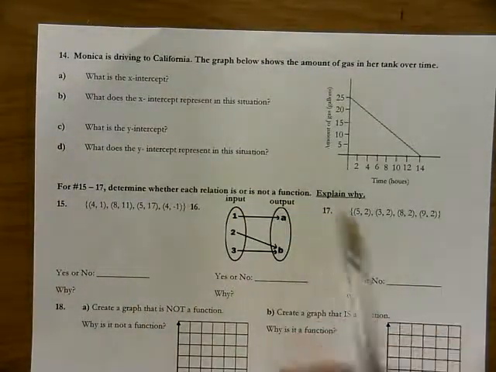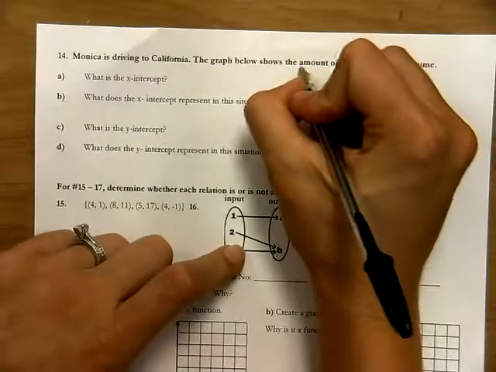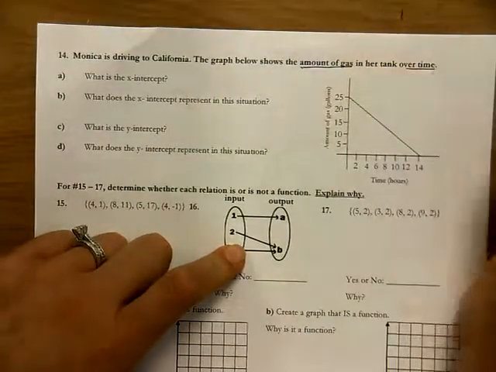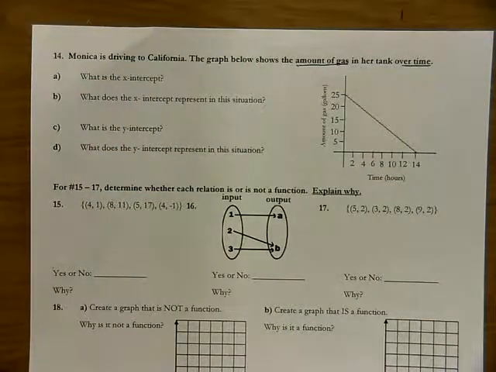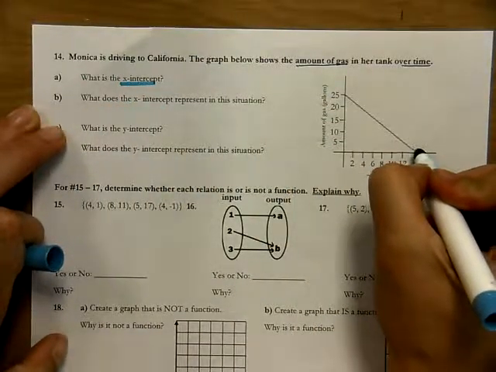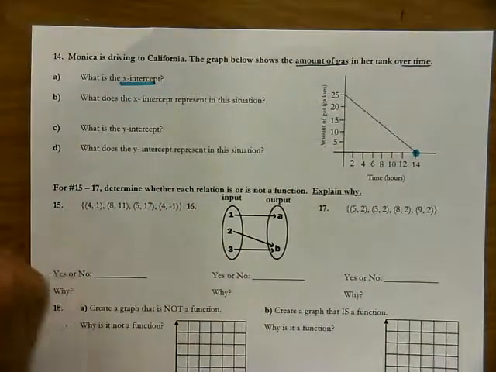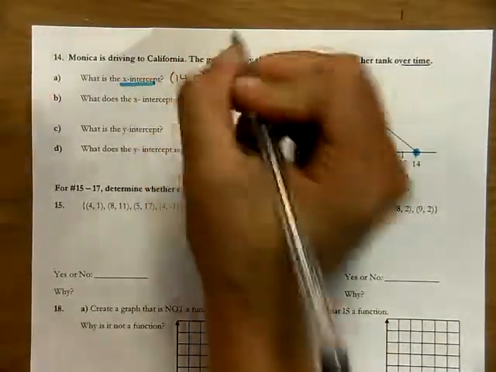Number 14 says, Monica's driving to California. The graph below shows the amount of gas in her tank over time. Okay, so the amount of gas in her tank compared to the time. What is the x-intercept? Well, I know the x-intercept. I'll use blue again. X-intercept is where the graph crosses the x-axis. That's this guy right here. I give the answer as an ordered pair, so that'd be (14, 0).